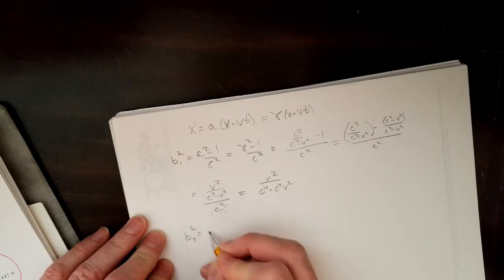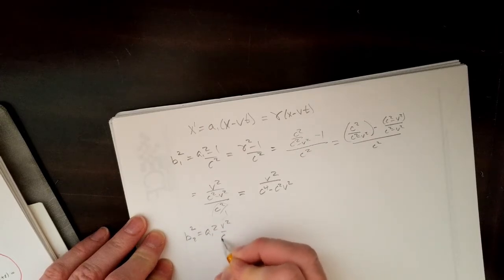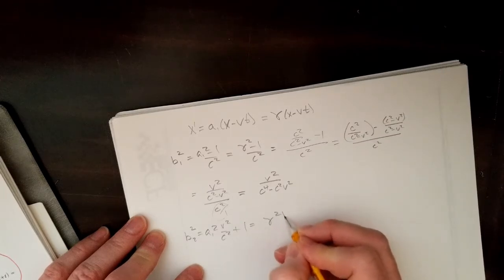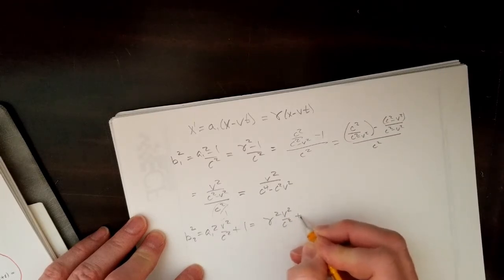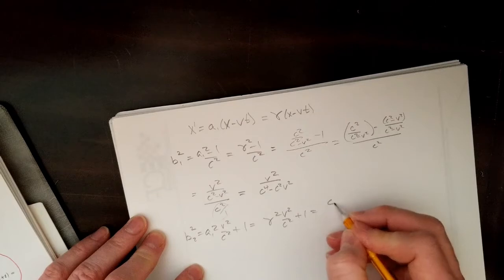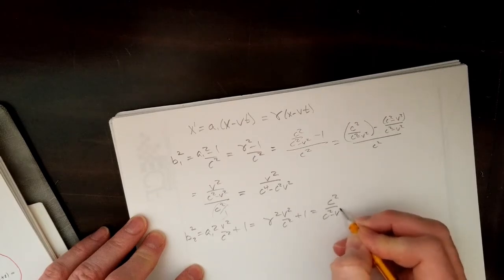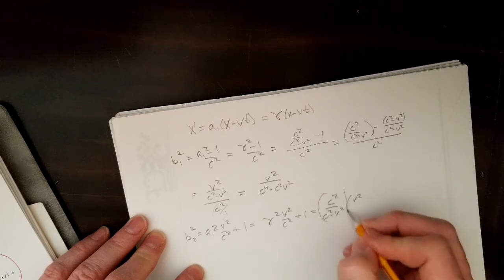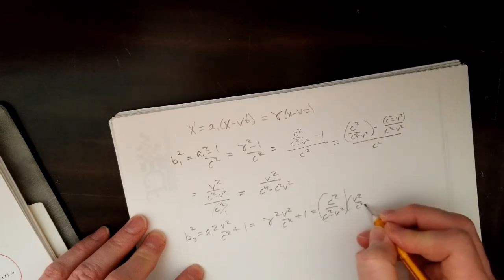b2 squared is equal to a1 squared v squared over c squared plus 1, which is gamma squared v squared over c squared plus 1, which is c squared over c squared minus v squared, with parentheses, v squared over c squared plus 1.